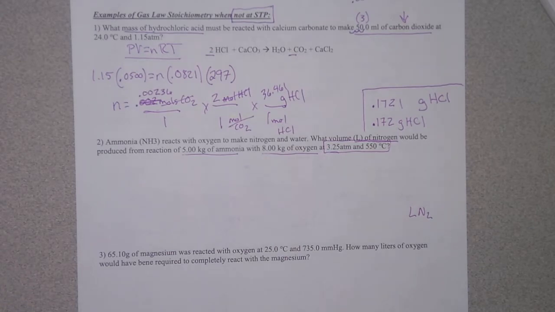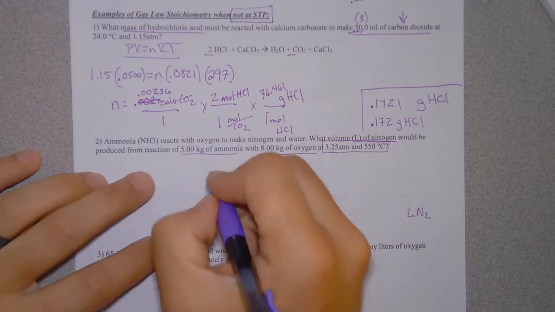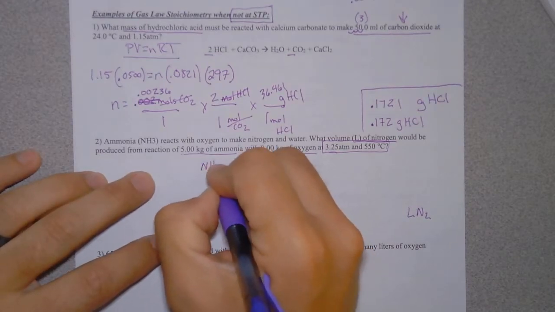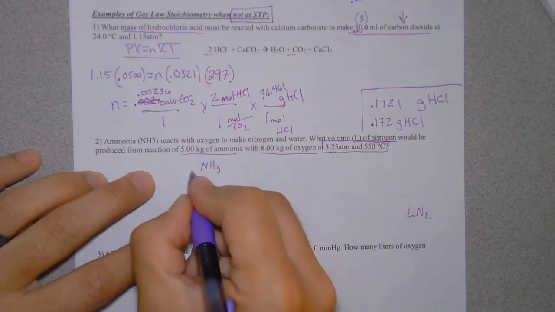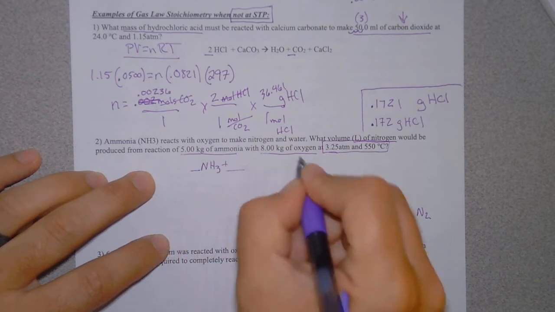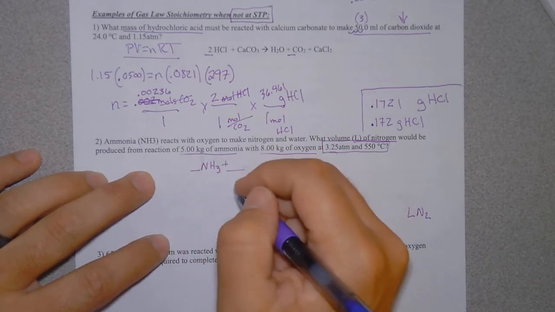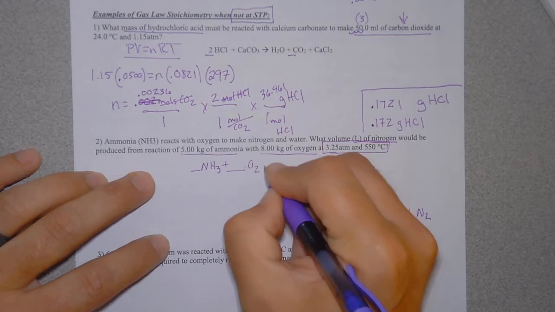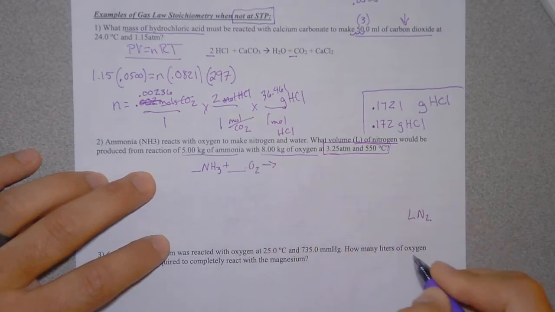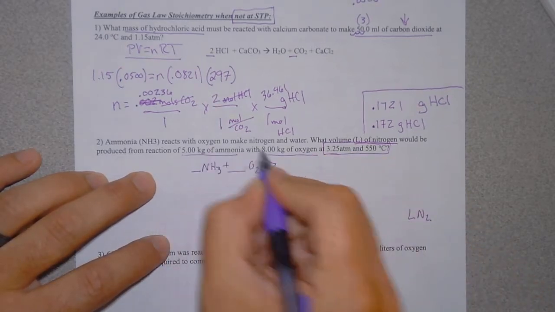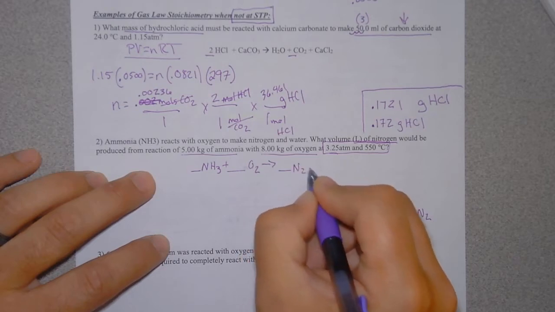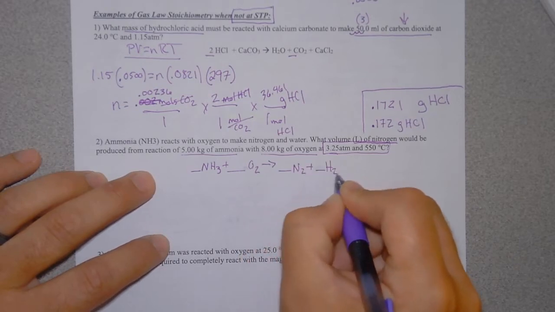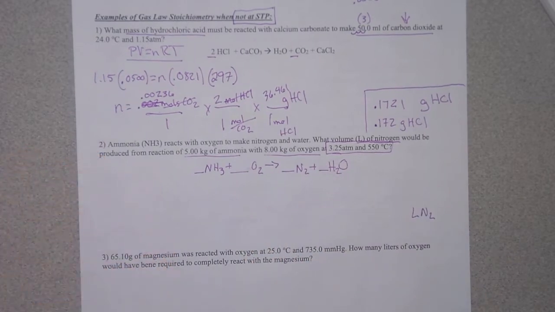We need to first have a balanced equation because we will be doing stoichiometry, going from one thing into the other. So that's step 1. I start with ammonia. I add it to oxygen, which is diatomic. That produces N2 and water. So you all should be attempting to balance that right now.